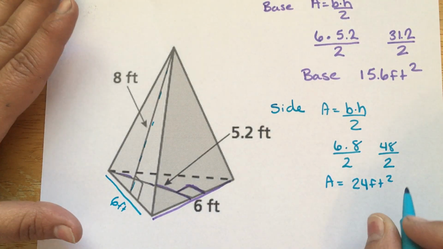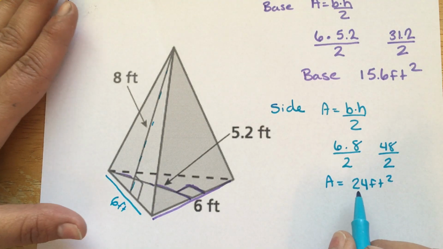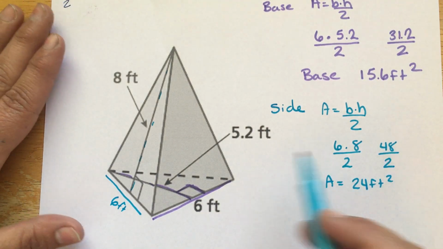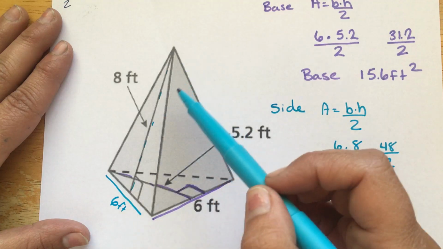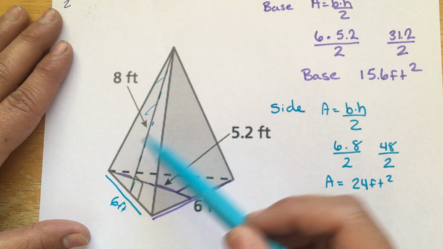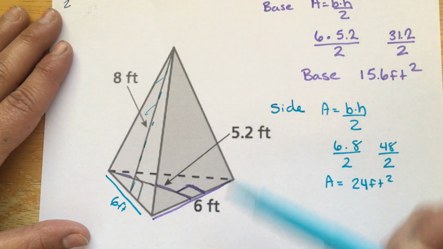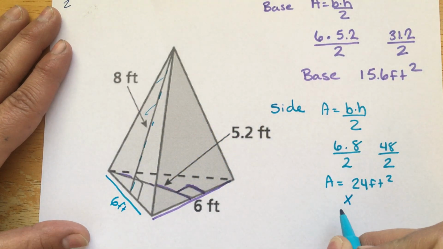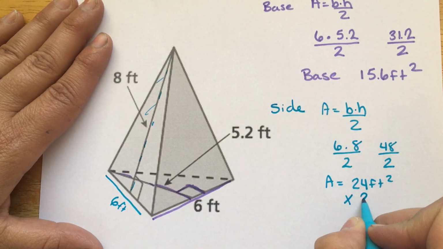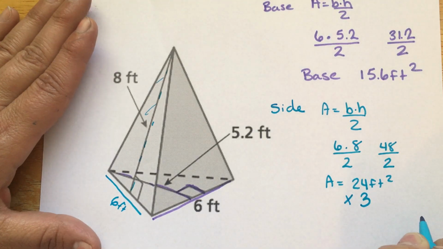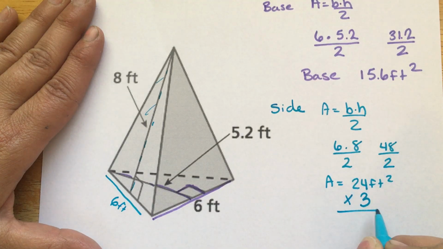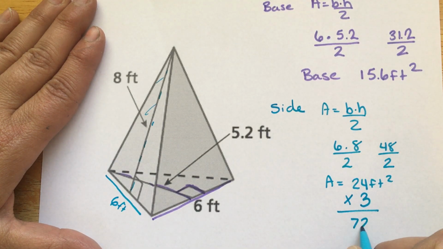But I have to remember, this is only one side. How many sides on the triangular pyramid? Well, I have this side here, the side here, and then the one on the back where I can't see. There are 3 sides to the triangle. So I need to multiply this 24 times 3, because that's going to give me all of my sides. Okay. When I do that, I'm going to get 72.